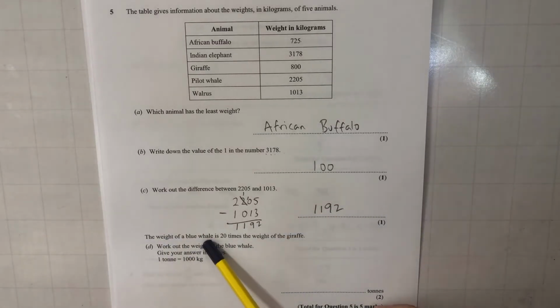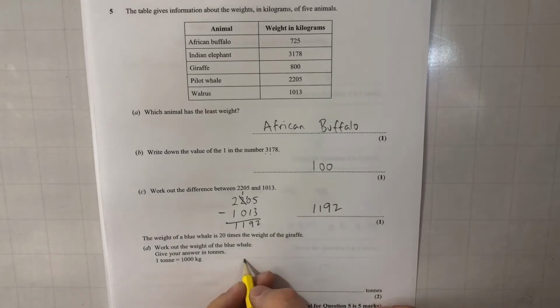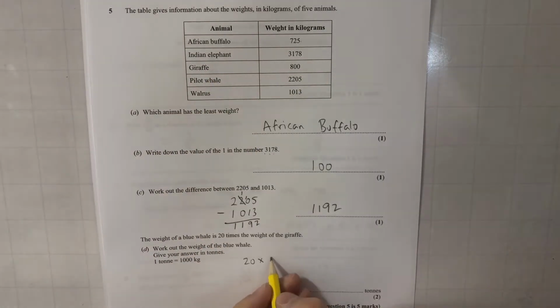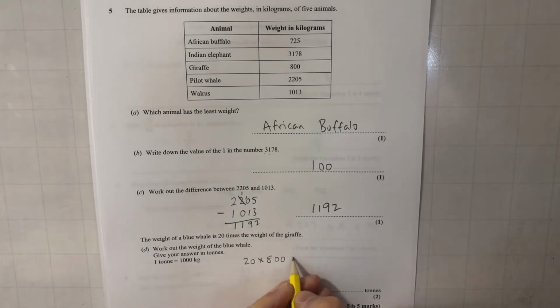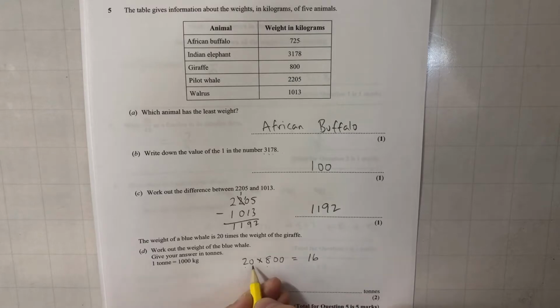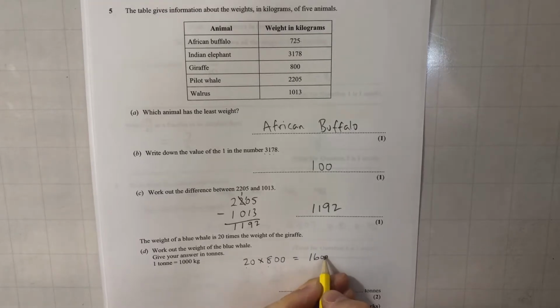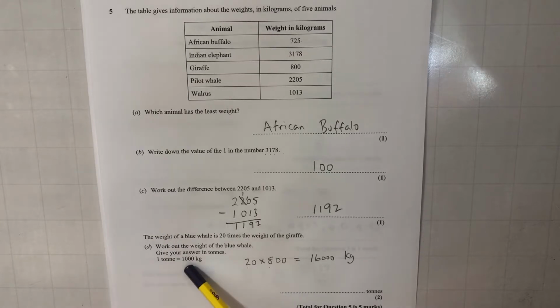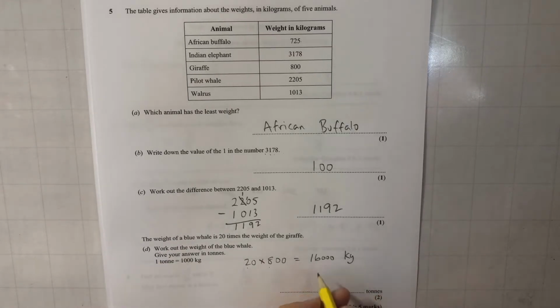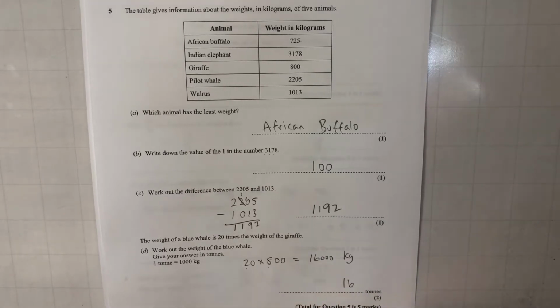The blue whale is 20 times the weight of the giraffe, which means that we got 16, 2 times 8, 16, 1, 2, 3 zeros, and that's in kilograms. Every 1,000 kilograms is a ton, so if I divide by 1,000, I get 16 tons.